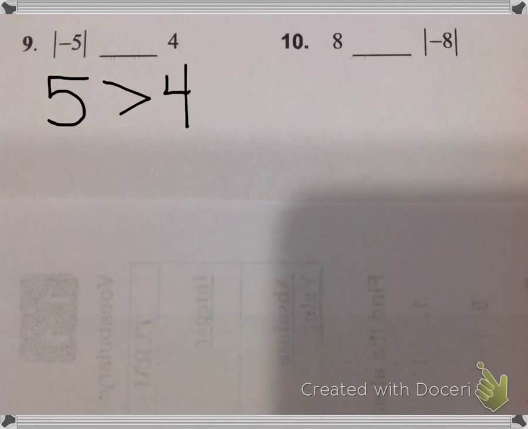We're going to plug in the greater than symbol, and there's my greater than symbol, okay? Then we're going to do number 10, the absolute value of 8. I'm sorry, no it's not. It's 8, and the absolute value of -8. Okay, well, 8 is 8.